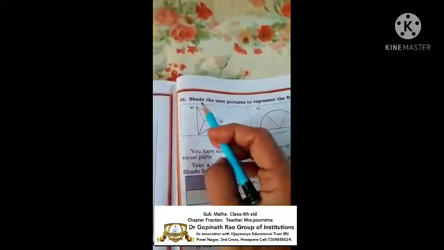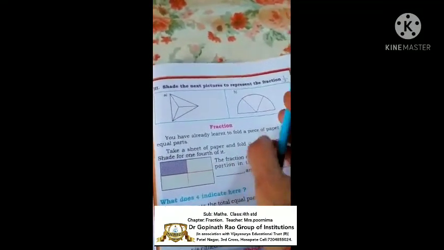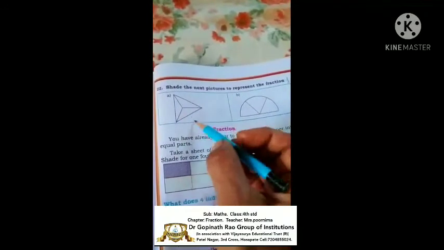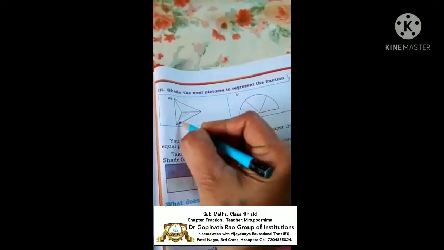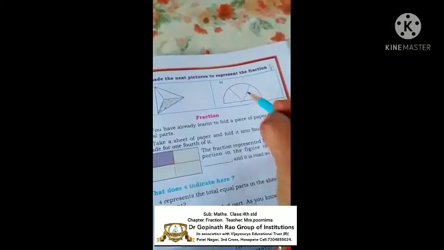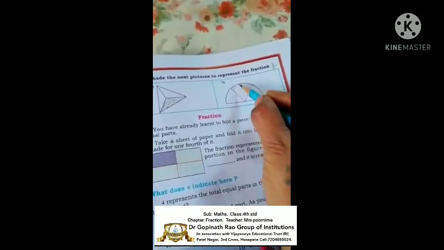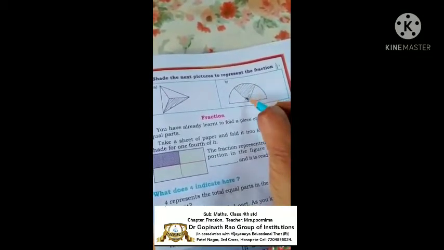In the same way, shade the next pictures to represent the fraction 1 by 3. Here 3 parts are there, you just shade one part with these lines. Here also I'll shade this part. You can choose any one part and shade to represent 1 by 3.